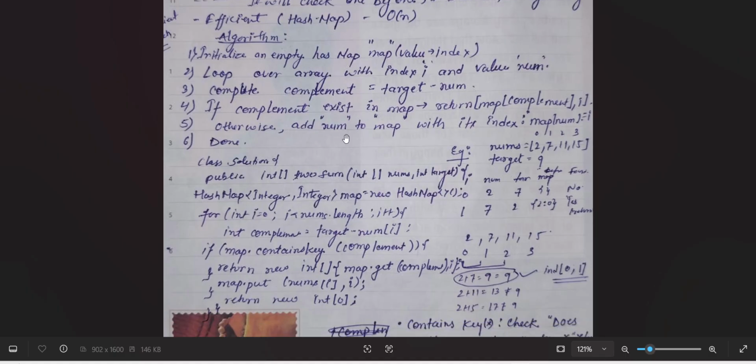So I'm showing you an example of this algorithm. Suppose we have these numbers and the target is 9. Suppose 2 has index 0, 7 has index 1, 11 has index 2, and 15 has index 3. So all the numbers are indexed between 0 and 3.